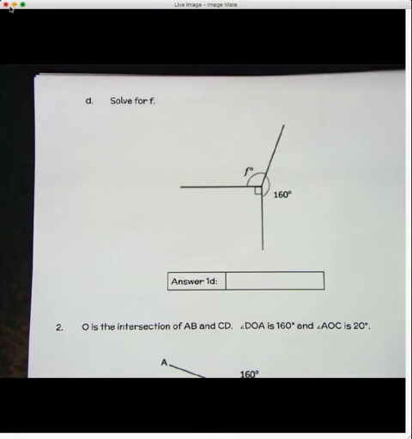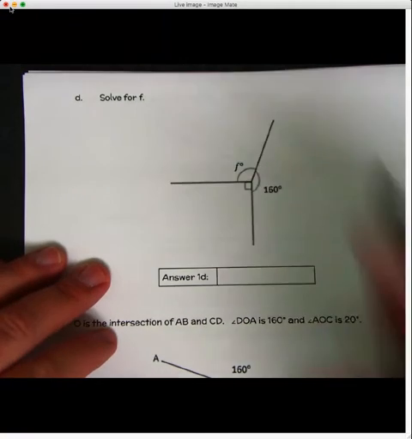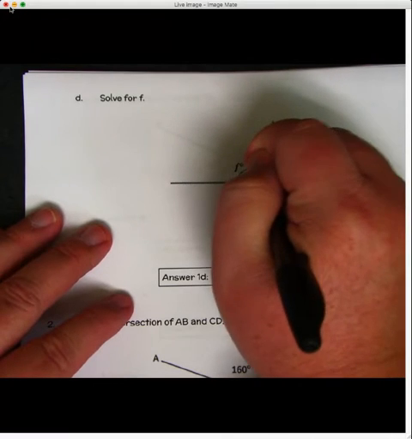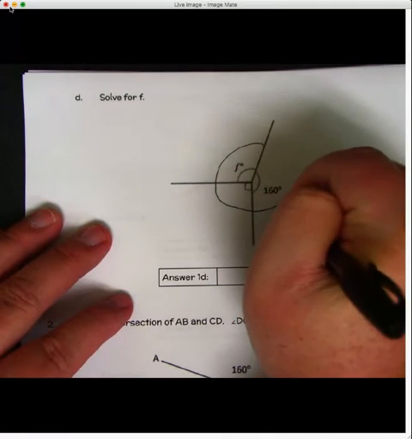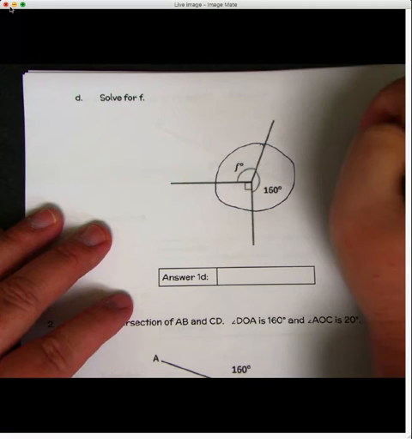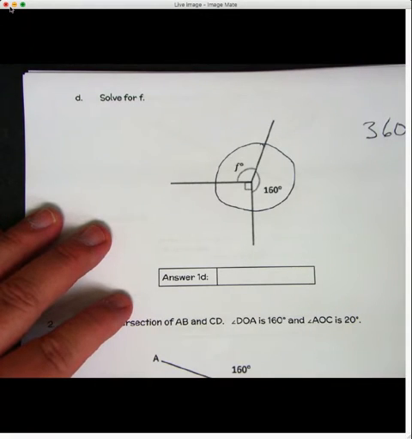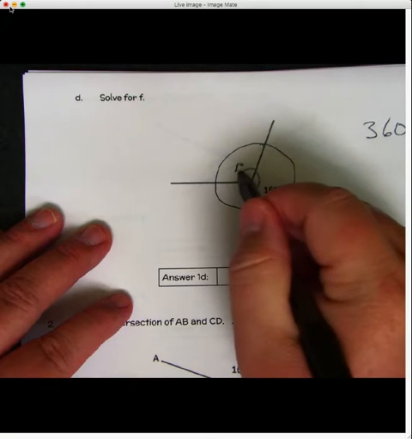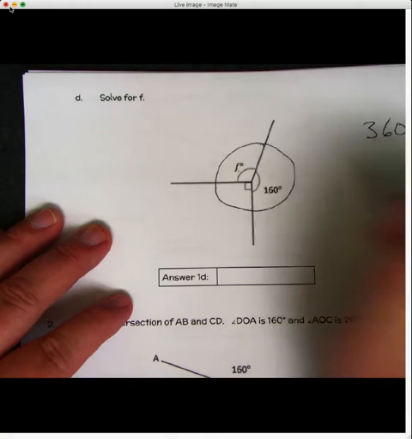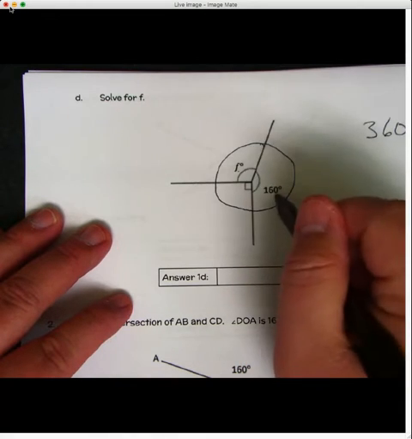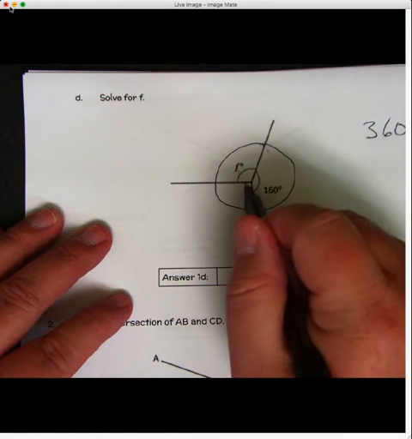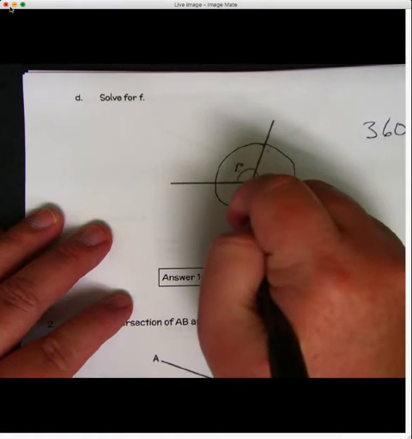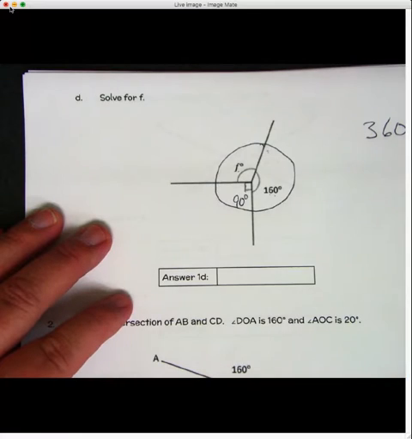Okay, so this is the same thing. If we can imagine a whole circle here with me, we always start with 360 degrees when they look like this. And we want to know what measure F is, what angle F is. And we know 160 from here to here. And we know this is a right angle, so this is 90 degrees.